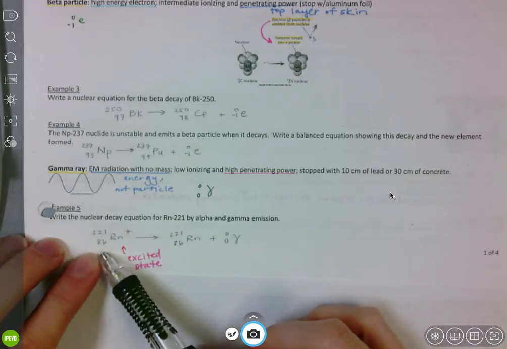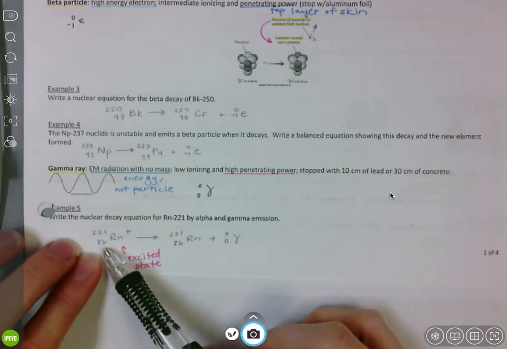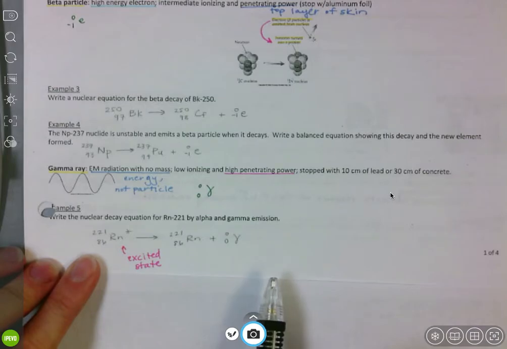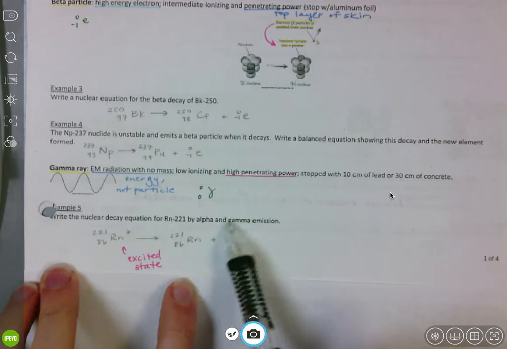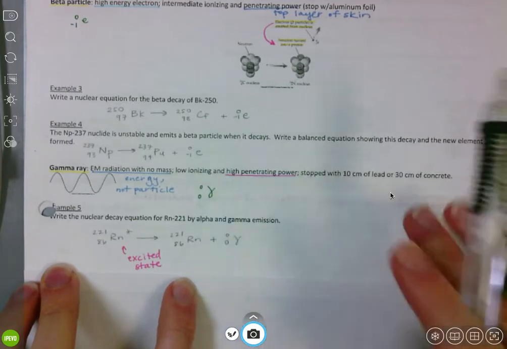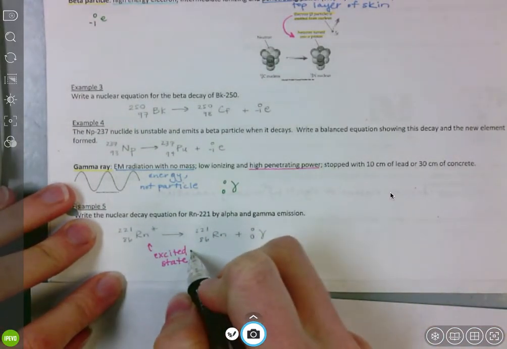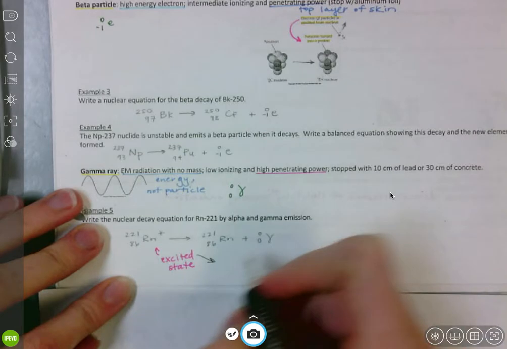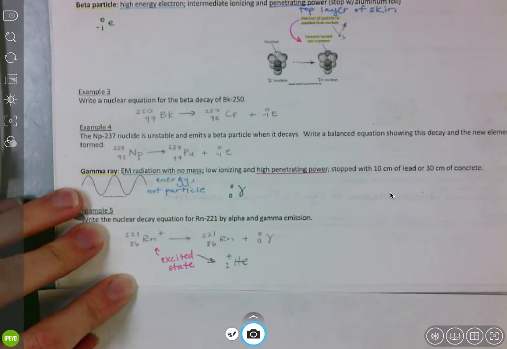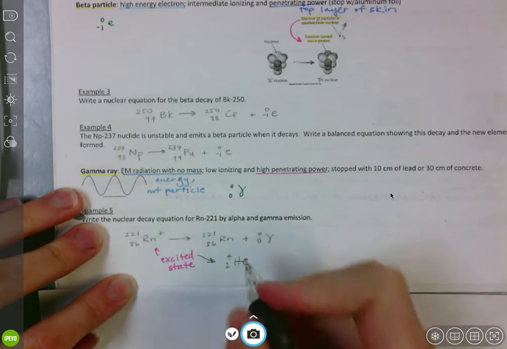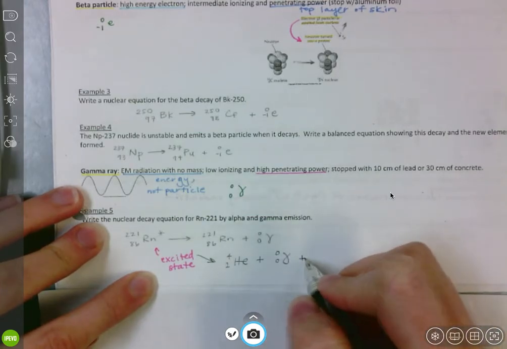So radon-221, radon is element number 86 protons. If we were just looking at gamma emission, it would no longer be in the excited state because we've released a large amount of energy via gamma emission. So if we were to do alpha decay as well, we are emitting a helium-4 atom, plus gamma energy, gamma rays.